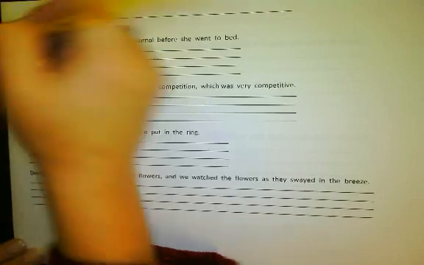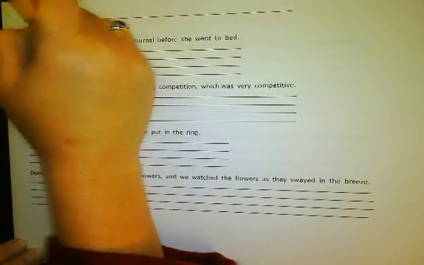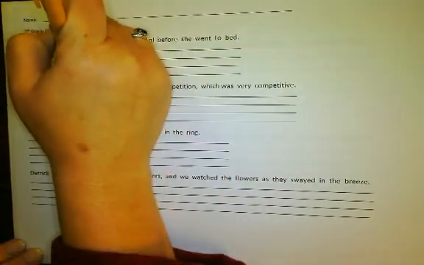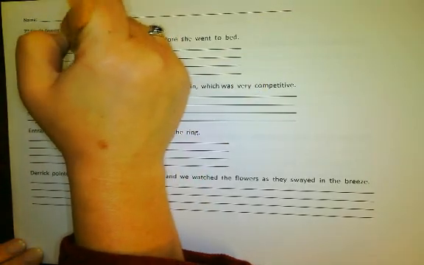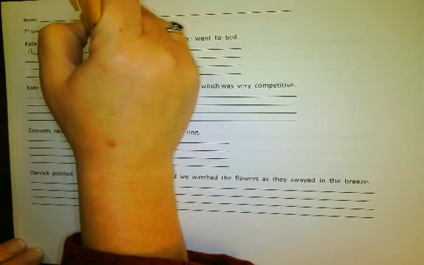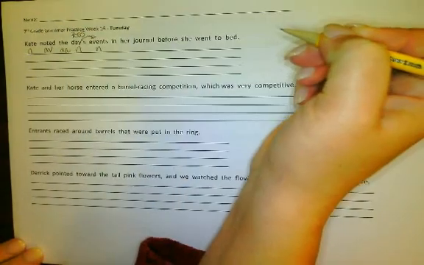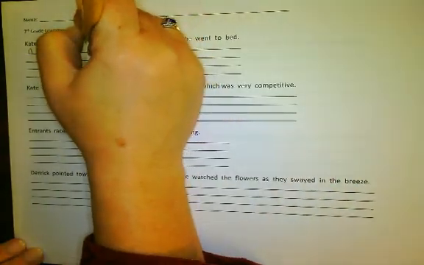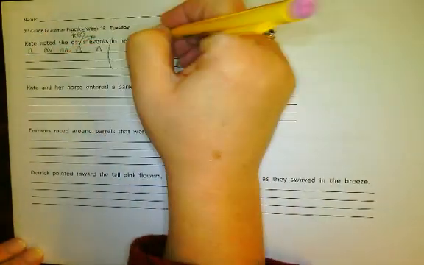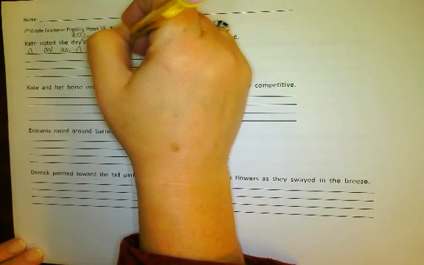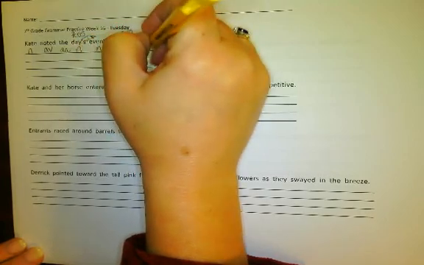Kate is a noun, noted is an action verb, the is an article adjective, day's is what we call a possessive noun, and it's modifying events, which is also a noun. So it's kind of acting like an adjective, but it's a noun, so it's a possessive noun because of that apostrophe. In her journal is a prepositional phrase. In is a prep. Her is a possessive pronoun. And journal is a noun.